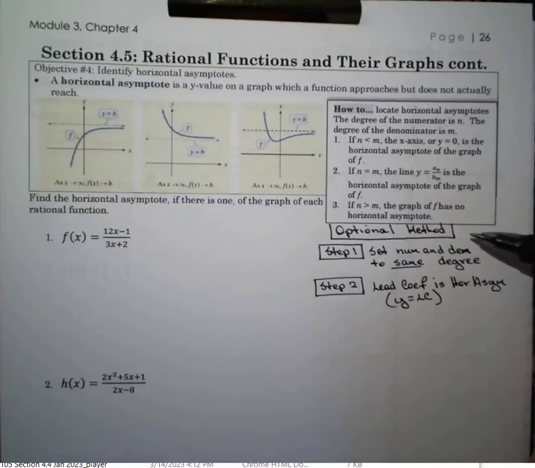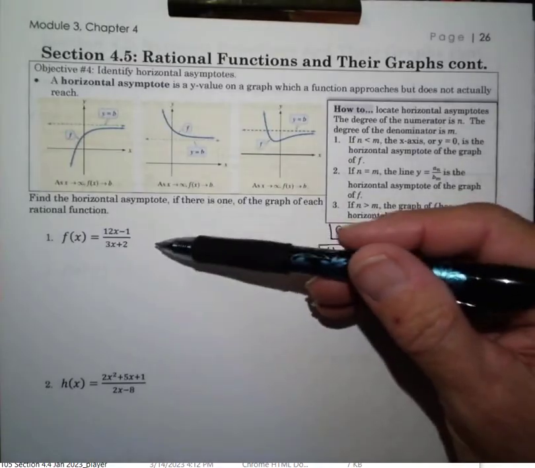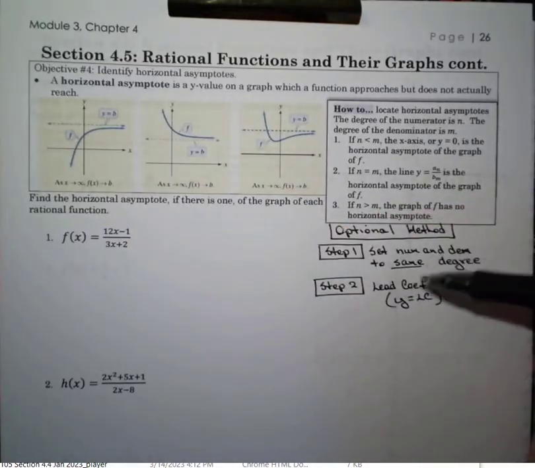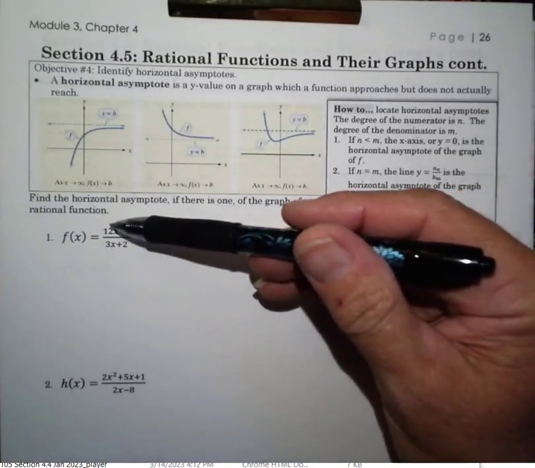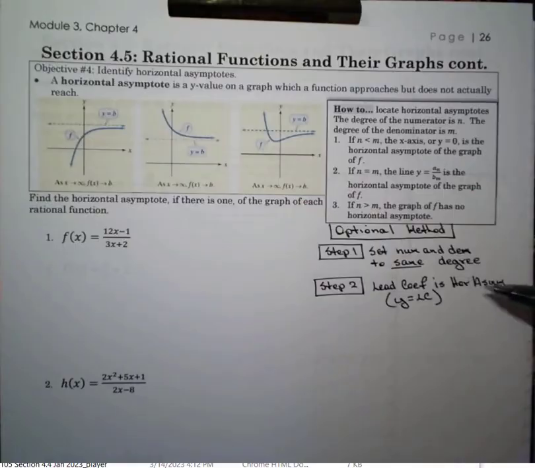In my optional method, which you might want to copy down, you have 2 steps. First, you set the numerator and the denominator of your function to the same degree. This sometimes means that you have to add an extra term with 0x squared or something like that, just like we've done before when doing synthetic division. We have to have the same degree in both the numerator and the denominator. Once that happens, the leading coefficient of this rational expression becomes the horizontal asymptote. We say y is equal to whatever that leading coefficient is.